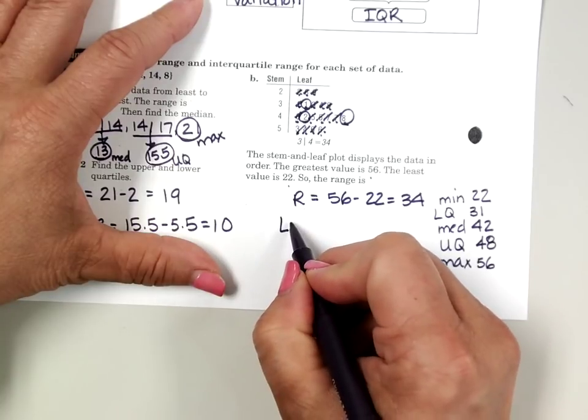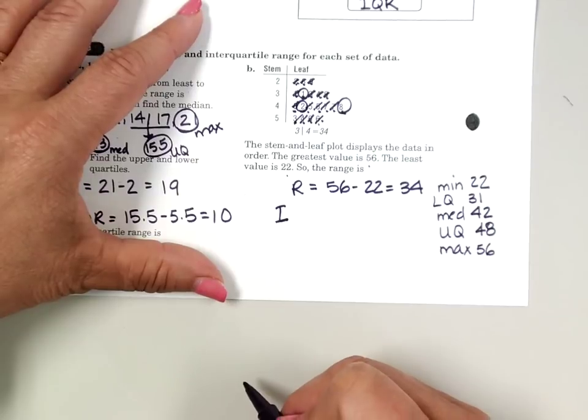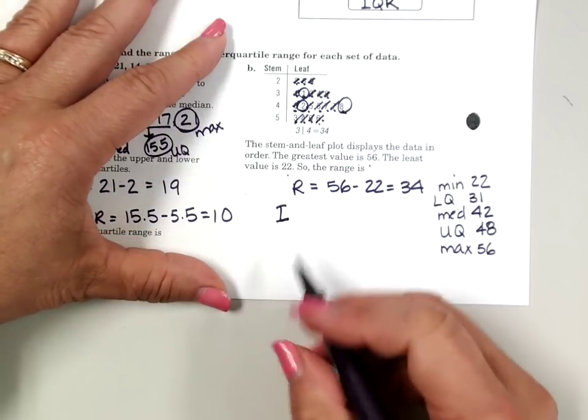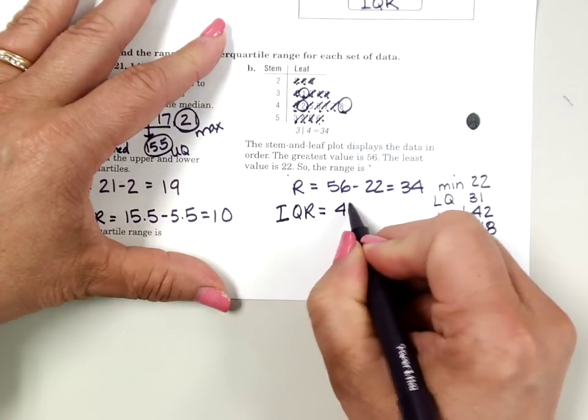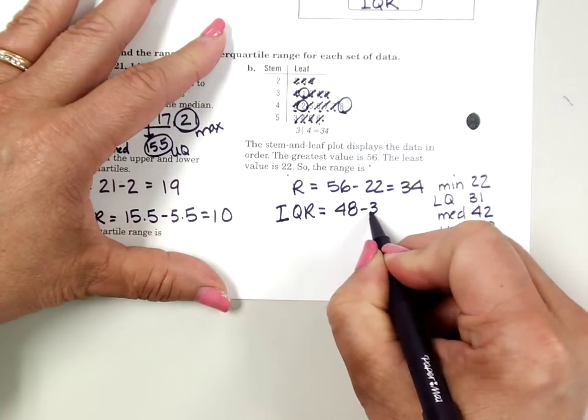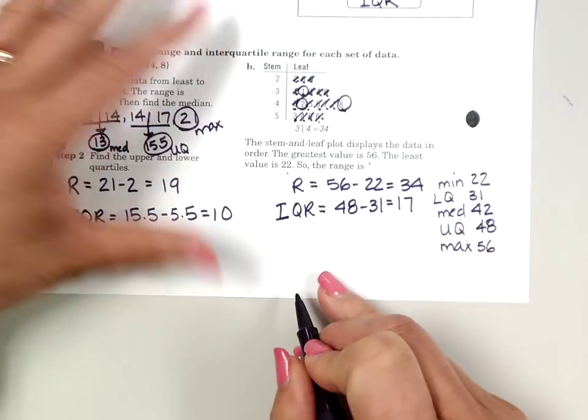So now that my 5 numbers, they call it a 5-number summary, is done, I can do my IQR, which is UQ 48 minus LQ 31, and I get 17.